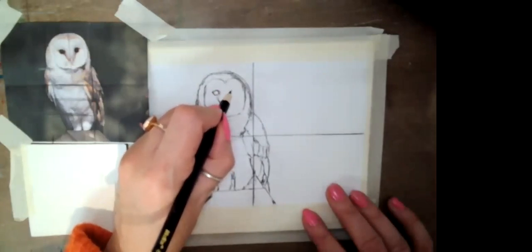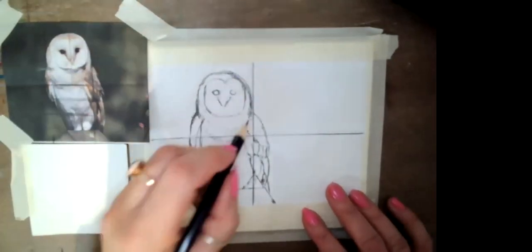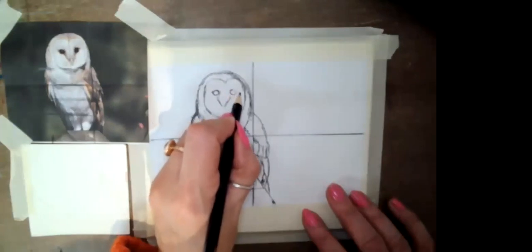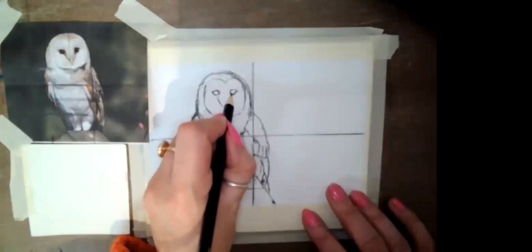Again, we're looking at the inner eye, the shape of the inner eye. And then again, we're bringing this over the top. And then we're bringing this up and round.